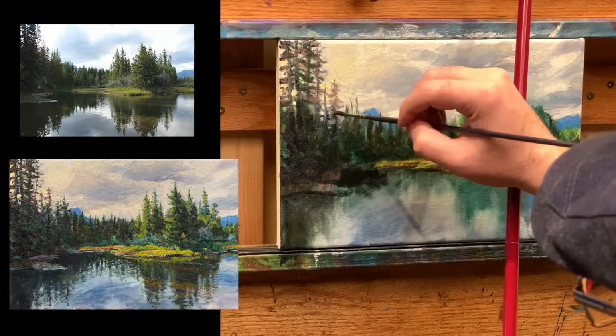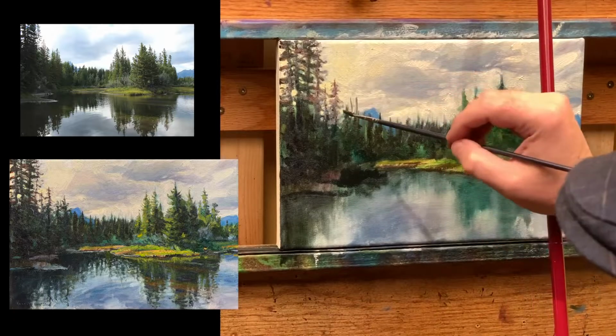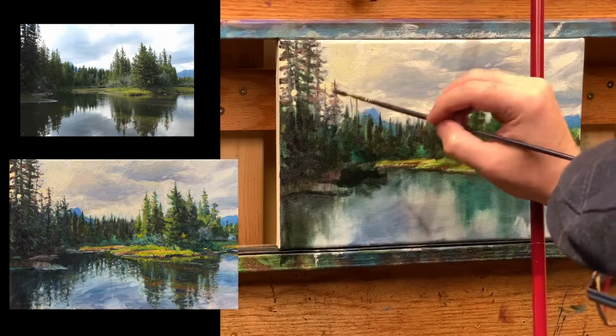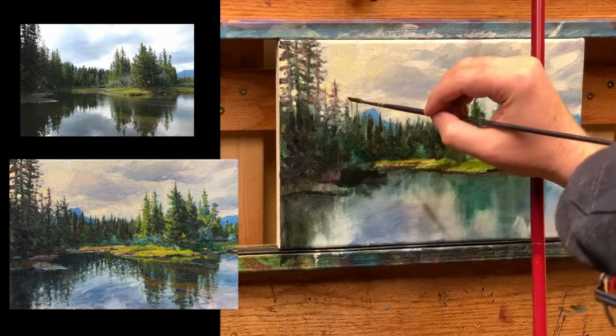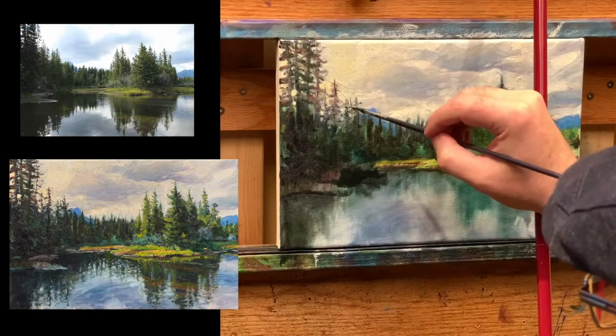And just little hits of red happening around those trees according to that note that I made in the sketch. So hopefully that sort of brings that whole bit full circle for you.